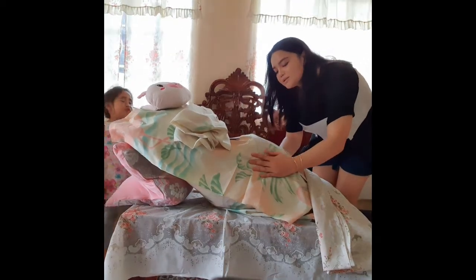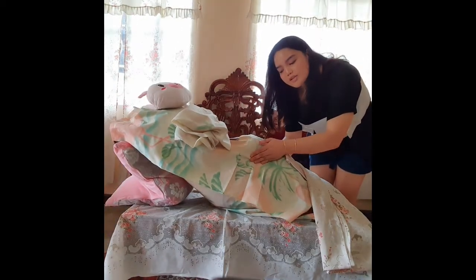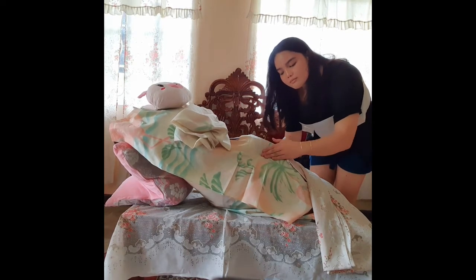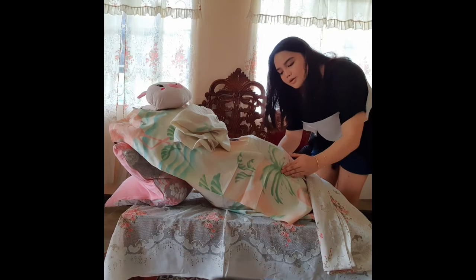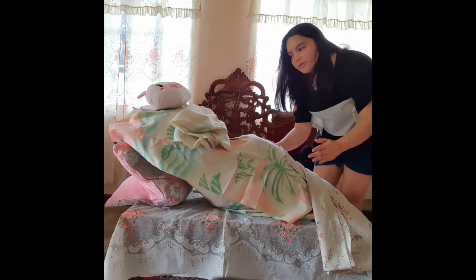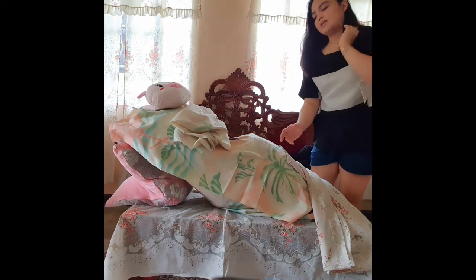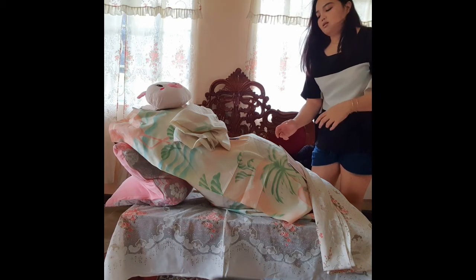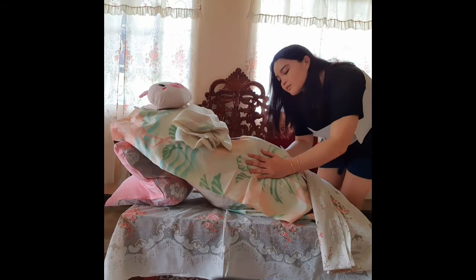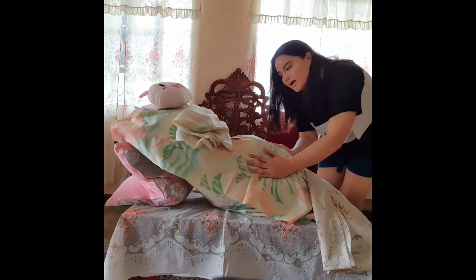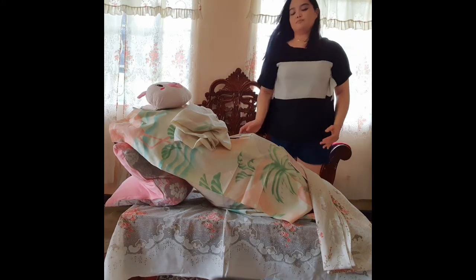Okay, so I'm going to palpate first at the side. Okay, so there are irregularities and it's not so smooth. So this part here, which is at the patient's left side, is the fetal extremities. And on the other side, it's firm and smooth, which means that this is the fetal back at the patient's right side.